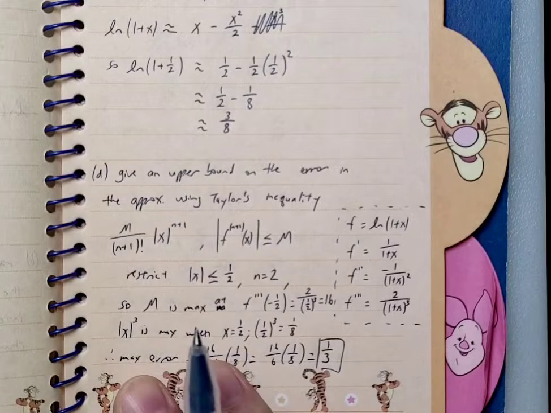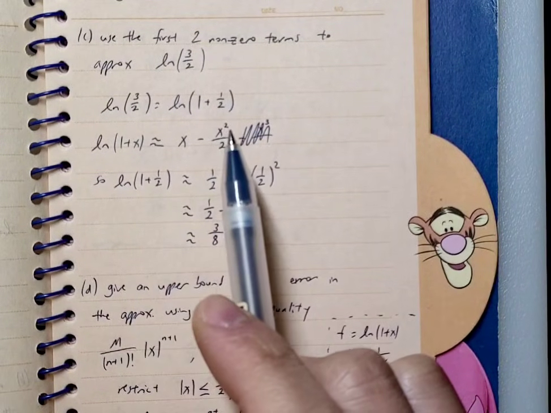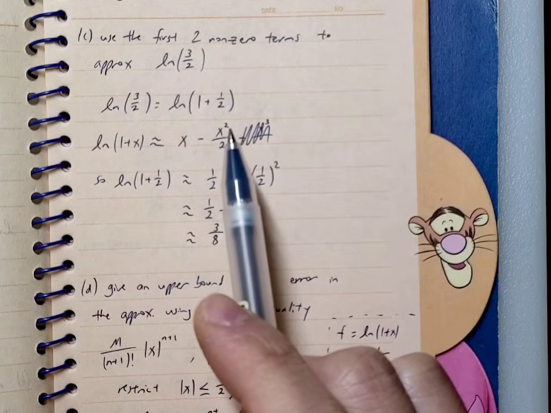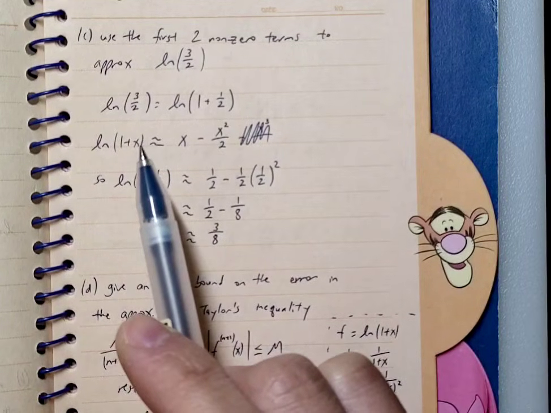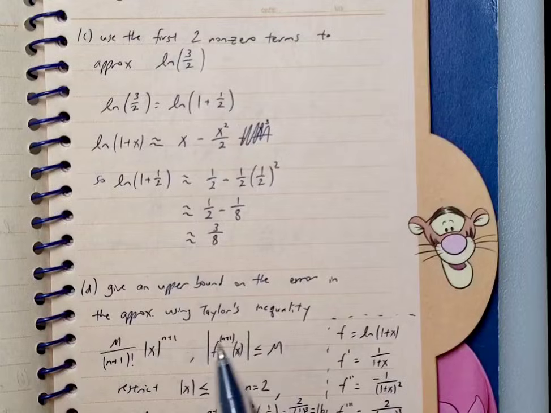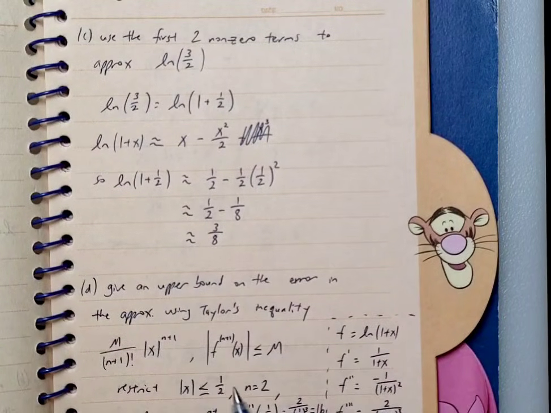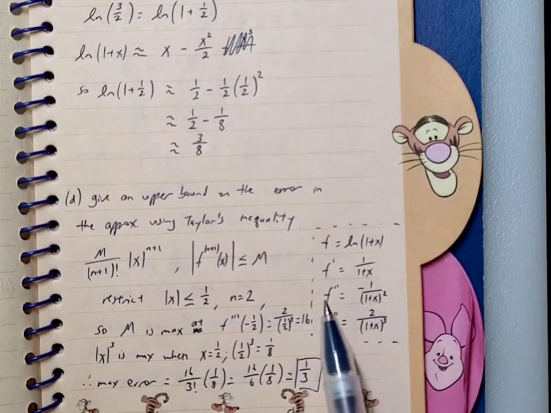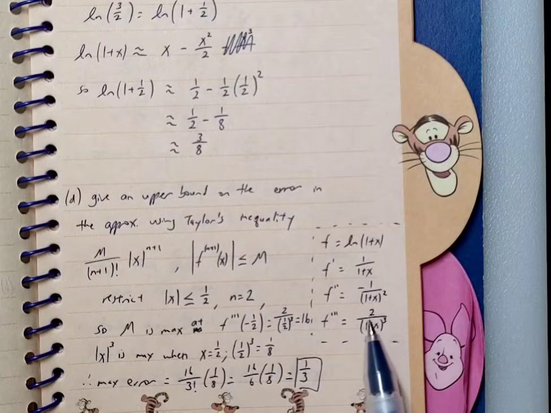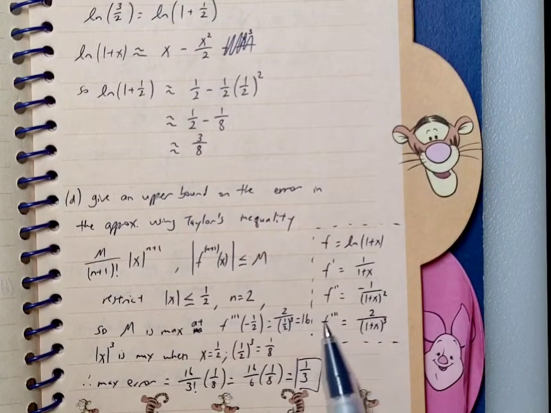So, since this was a second-degree Taylor polynomial, we probably want to take the third derivative of ln of 1 plus x in order to use this guy over here. Second-degree Taylor polynomial, we take one more derivative of the original function. So f is ln of 1 plus x. First derivative is this, second derivative is this, third derivative is this.